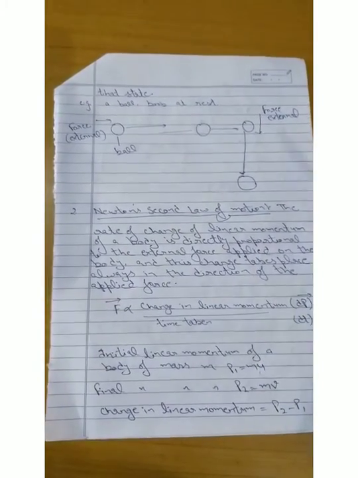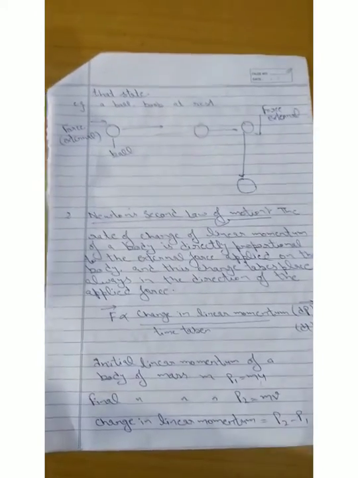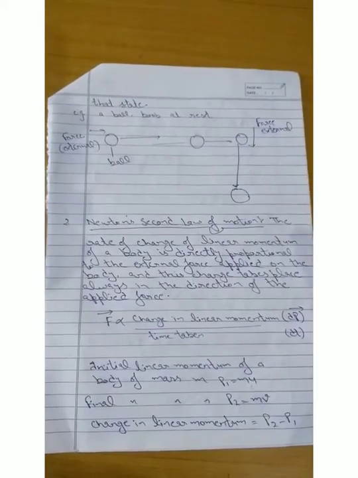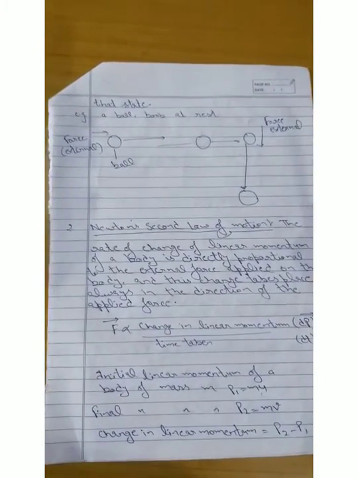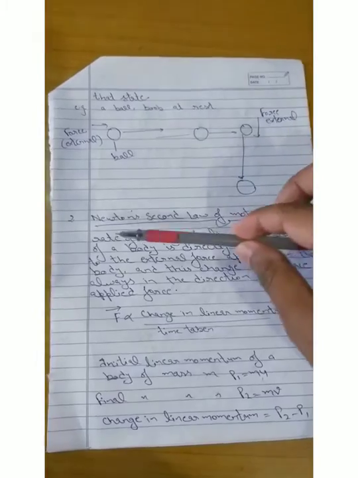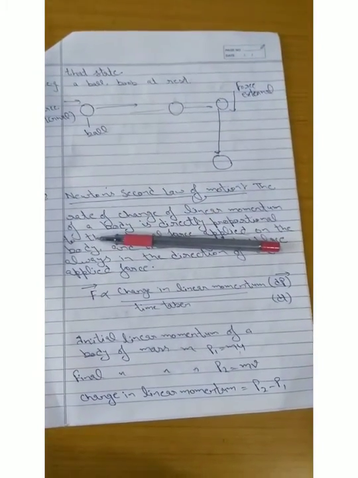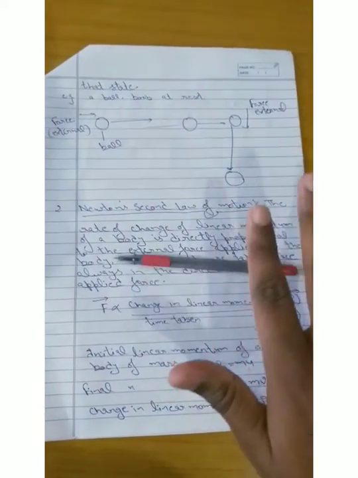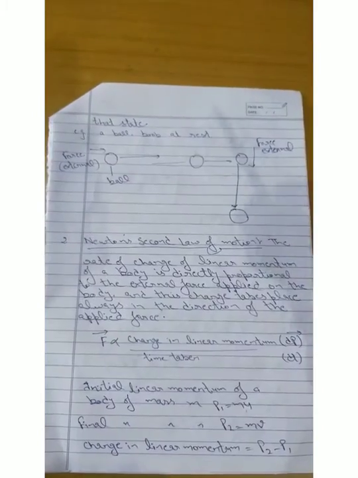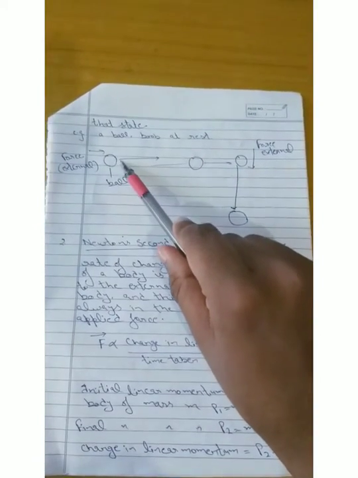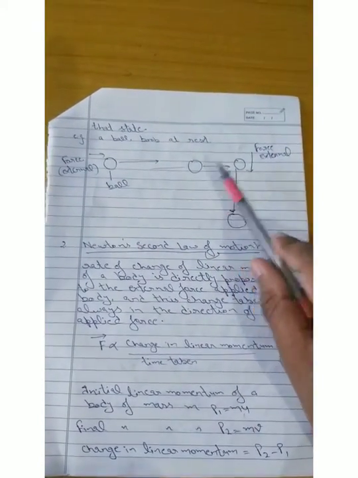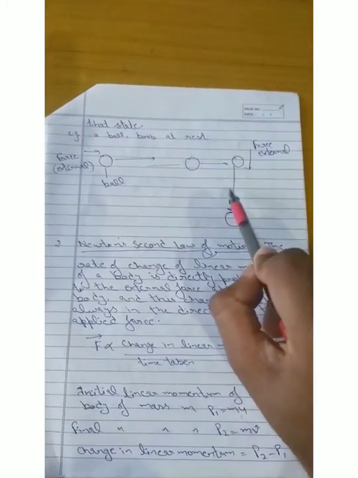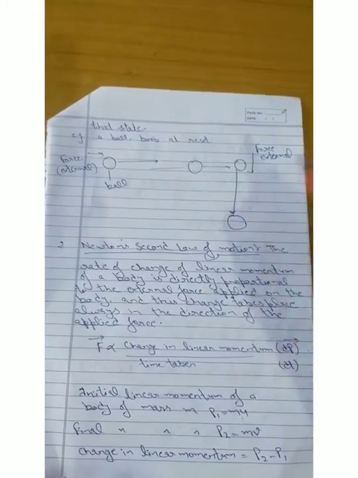There are a few examples of Newton's first law of motion. For example, a ball or a book at rest will always remain at rest unless we apply some external force to change the state of rest. For example, a pen at rest will always remain at rest until we apply some force to change the state of rest. Similarly, if a ball is moving with a certain velocity in a direction and we want to stop the motion, then we have to apply a force in the opposite direction to stop the motion of the ball.